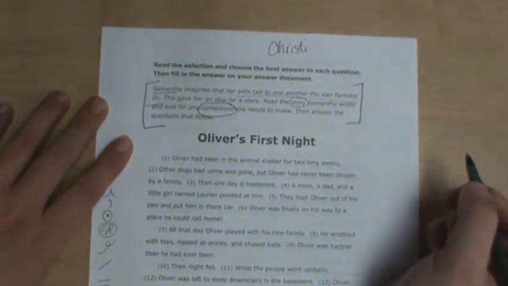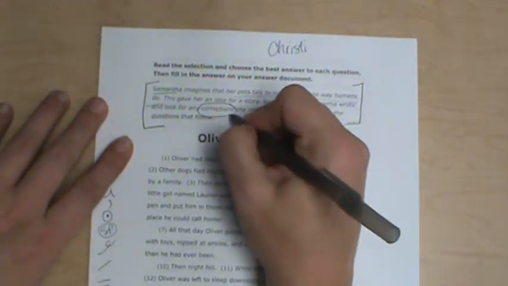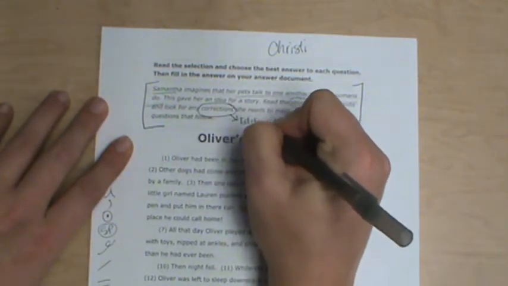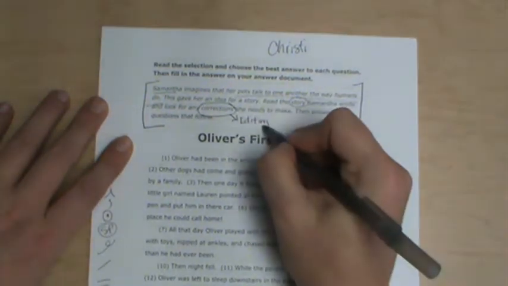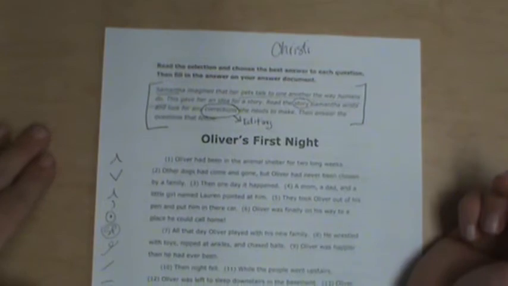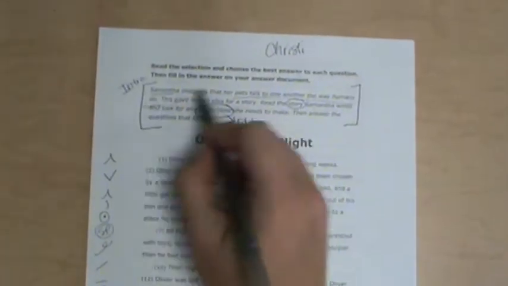So if it says revisions, it's going to be revising. But if it says mistakes or corrections, you know that it's going to be editing. Most of you like editing better than revising, but this is going to be an editing passage, so we're going to be looking for spelling, capitalization, and punctuation mistakes. If you put brackets around your intro and you circled or underlined keywords in your intro, give yourself a tally mark.